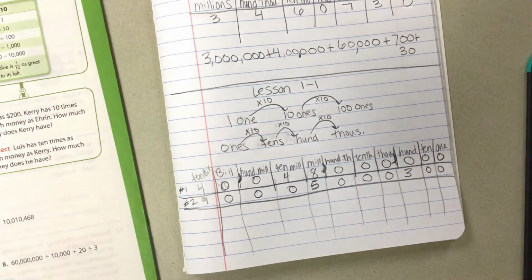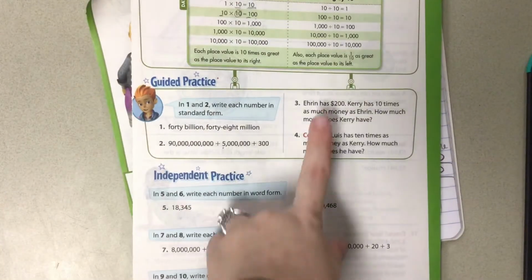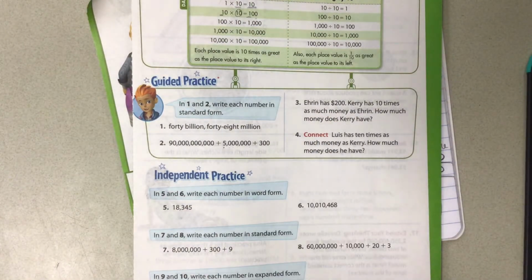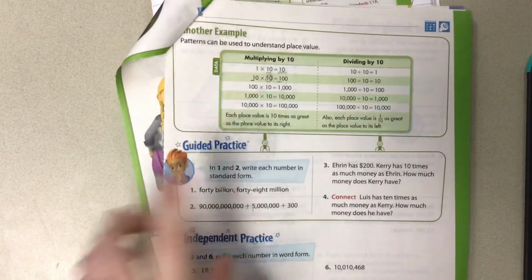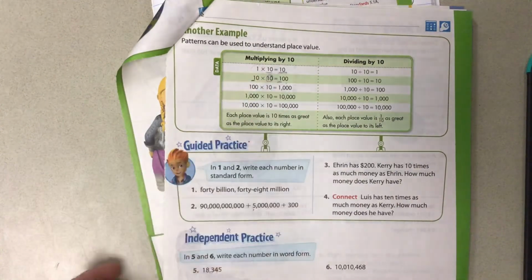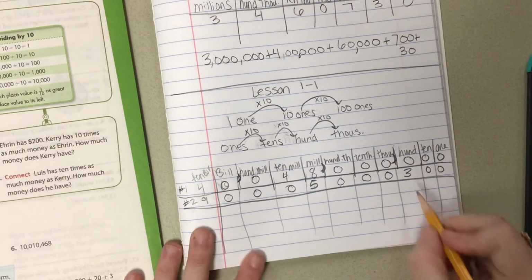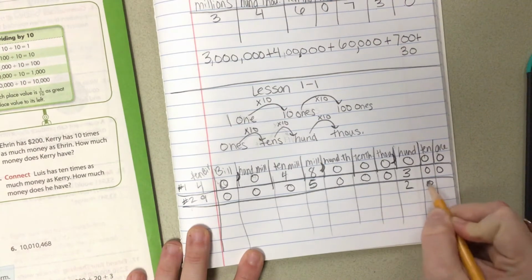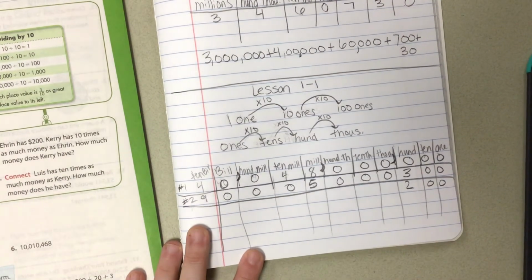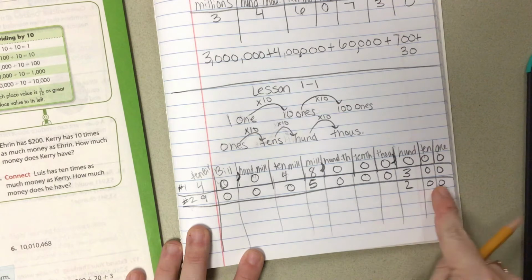All right. So question 3 says, Aaron has $200. Carrie has 10 times as much money as Aaron. How much money does Carrie have? So if Aaron has $200 and we have 10 times as much, remember we're looking at that 10 times. So if we know that they have 200 and we're wanting to multiply that by 10, what are you adding to this number?